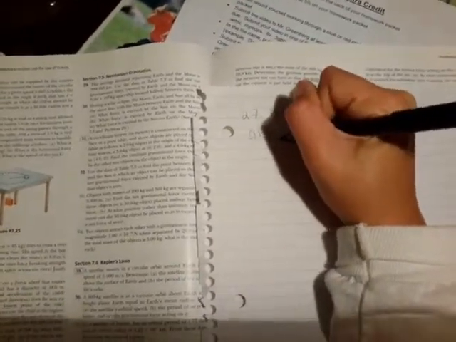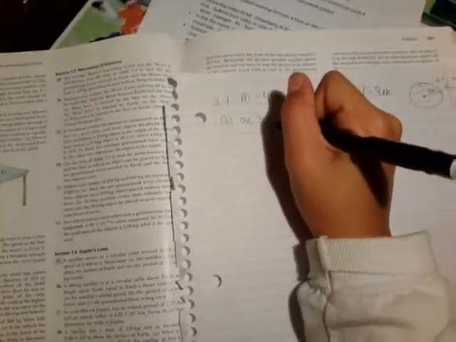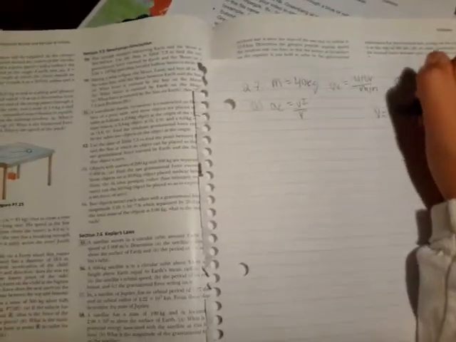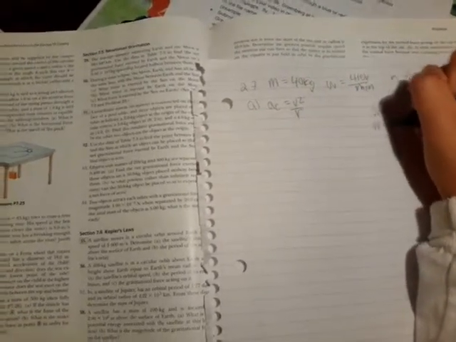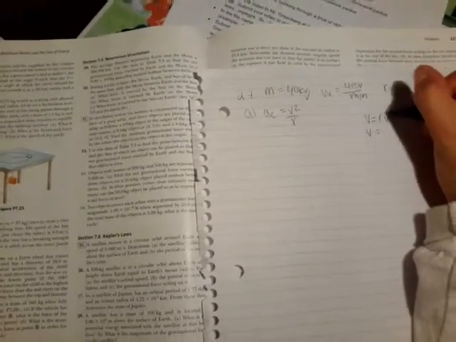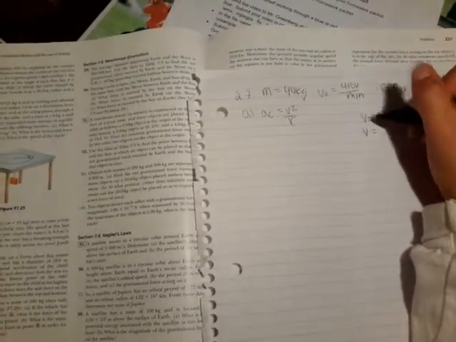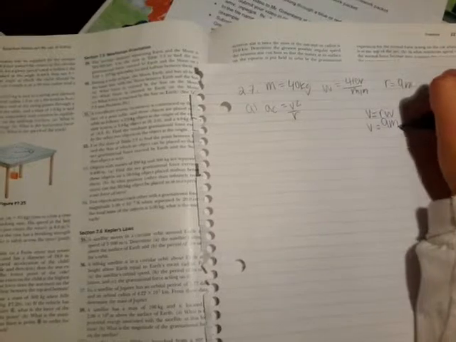So for A, the centripetal acceleration is equal to v squared over r. And then you need to find v, so you can use the equation v is radius times omega, because you have this, but you need to find that, the v. So 9 meters times 0.42. Oh, hold on, sorry.